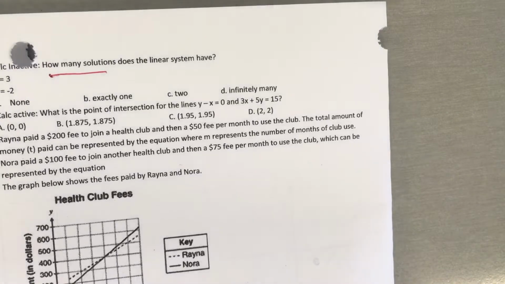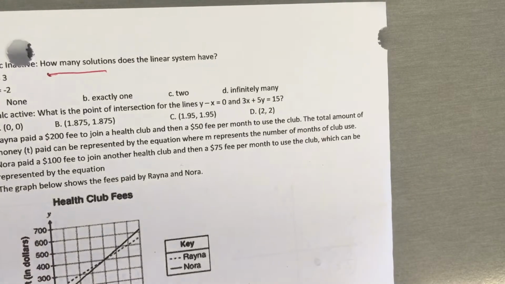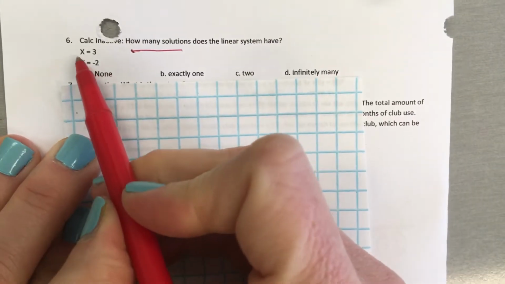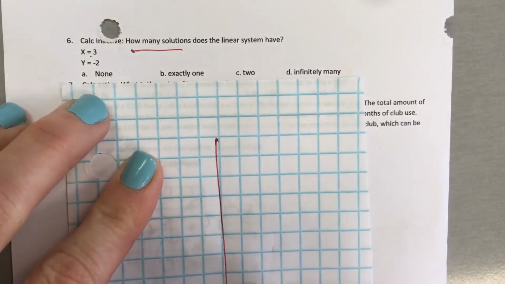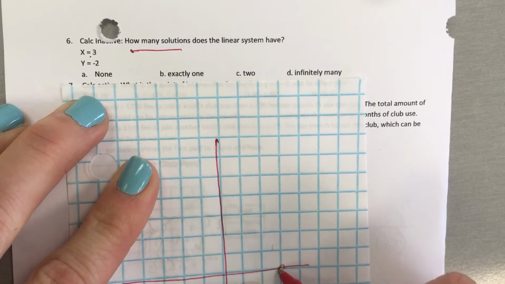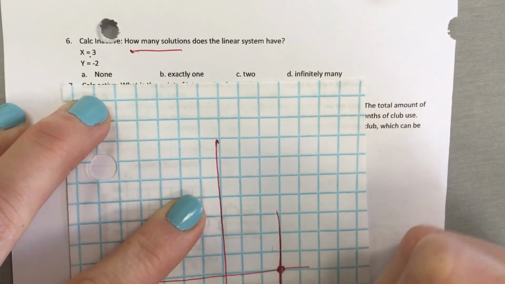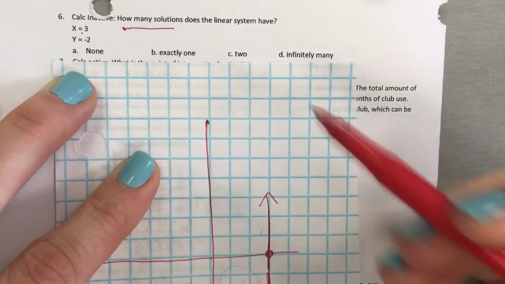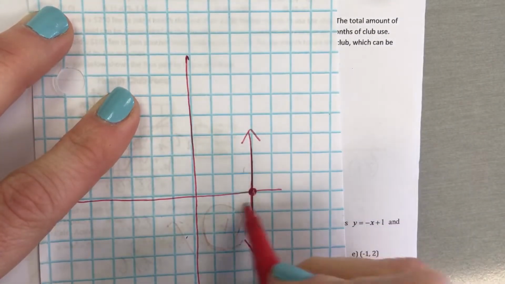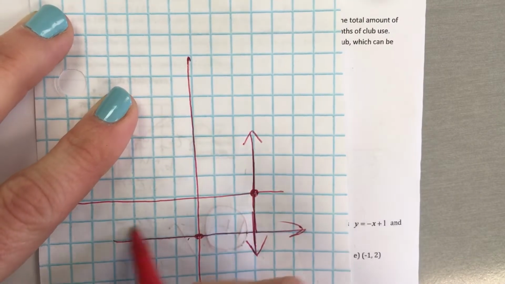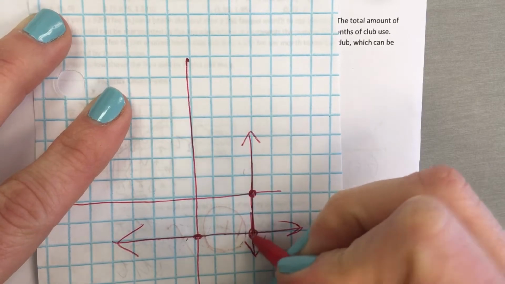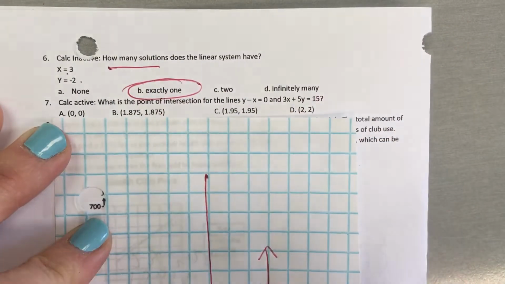And remember, you'll have graph paper on every test. So if I wanted to graph x equals 3, I would go over 3 and draw a straight line. And then if I wanted to graph y equals negative 2, I would go down 2 and draw a straight line. Well, how many times did the two lines that I drew intersect?